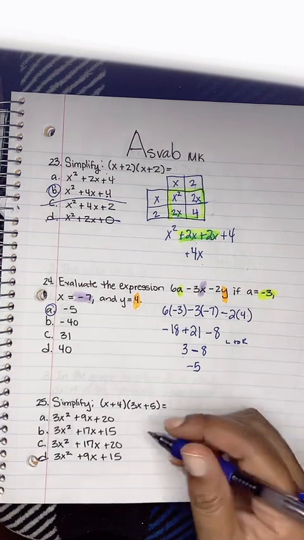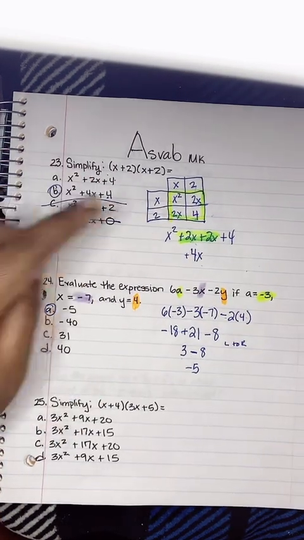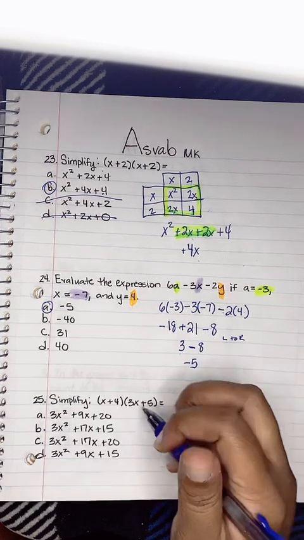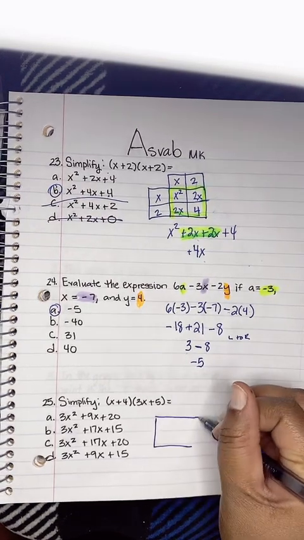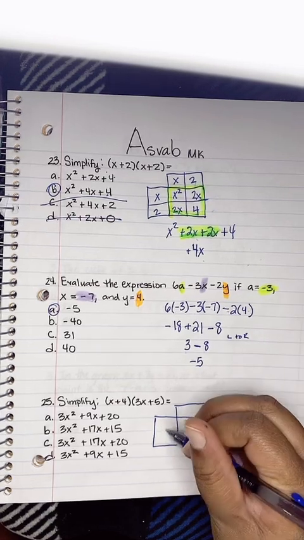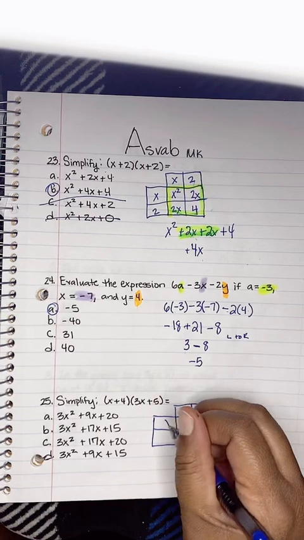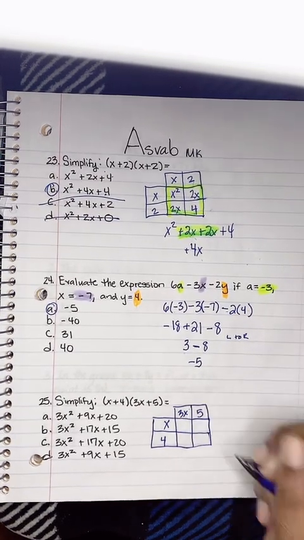All right, let's check it out. Which way do y'all wanna do? You guys wanna do the box method or you guys wanna do the distributive method? Let me see it in the chat because this is the last one. So what do you guys wanna do? Box? All right, I saw box first. That's where we're going. So we have here, and then we have here, cross over here and here. So I'm going to put X and a 4 here, and then I put 3X here and a 5.